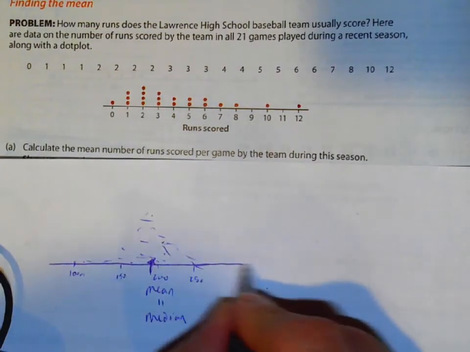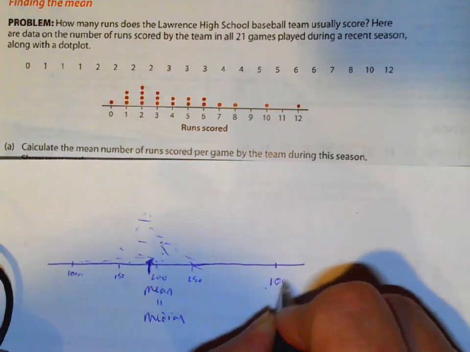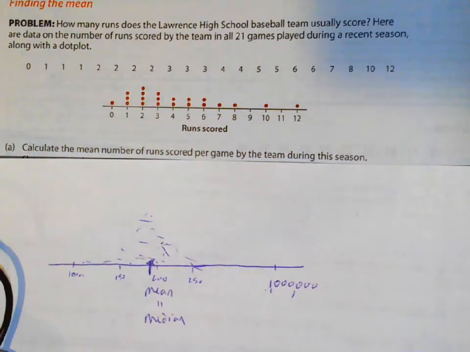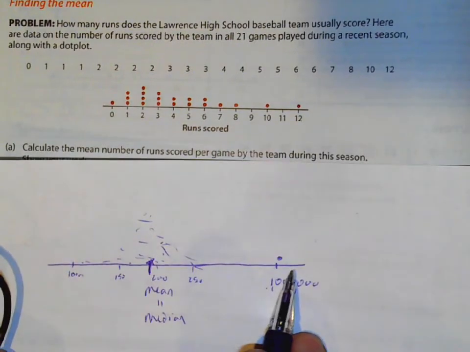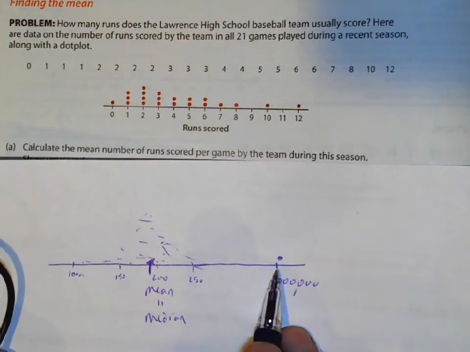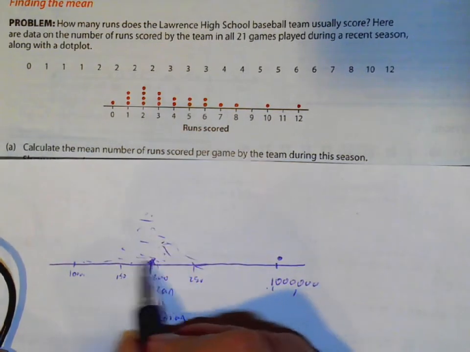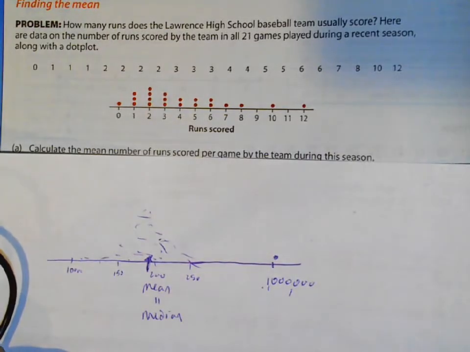This is a very important point, so make sure you listen to this. What happens if one house sells for $1 million? It's an outlier, right? When there is an outlier, look at the median first. Does our median change much? If I have a bunch of numbers here and I have one number out here, does my middle number really change much?